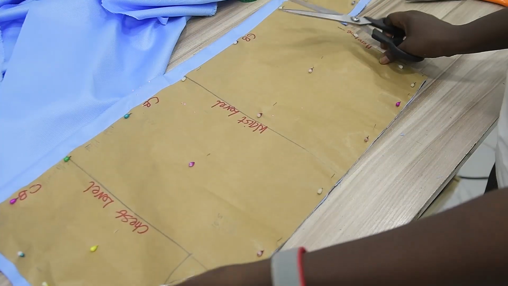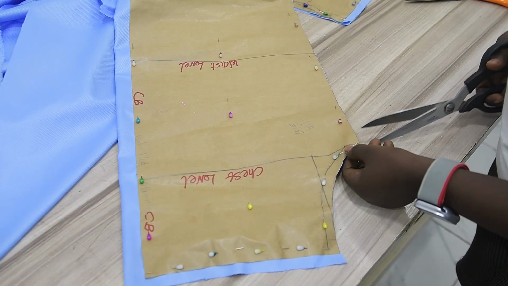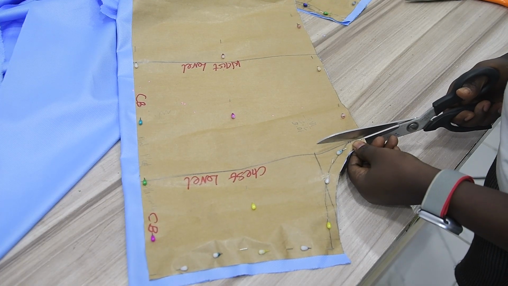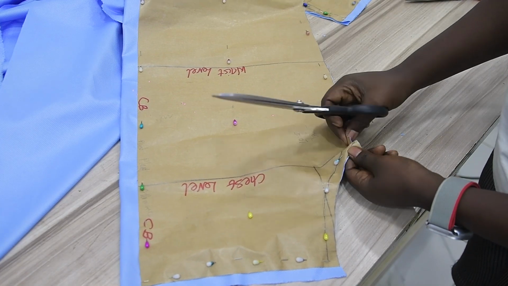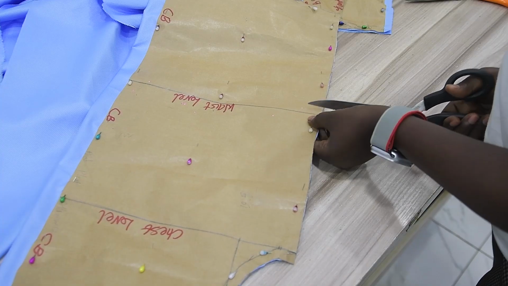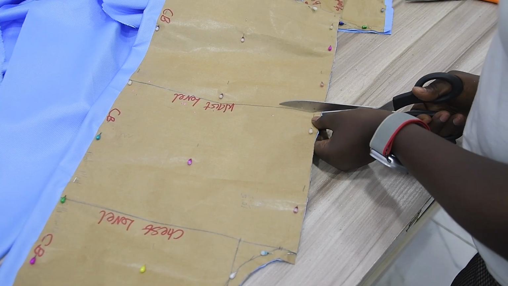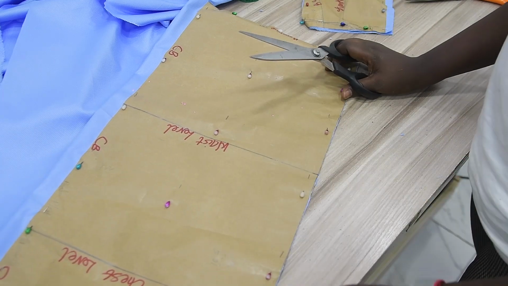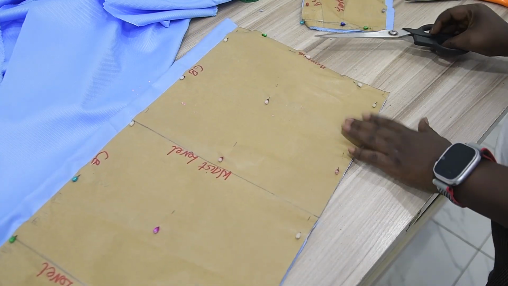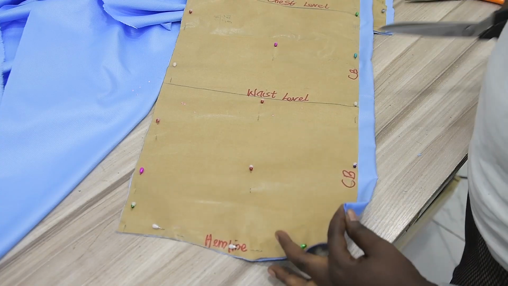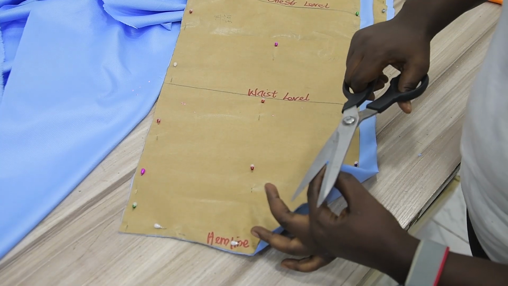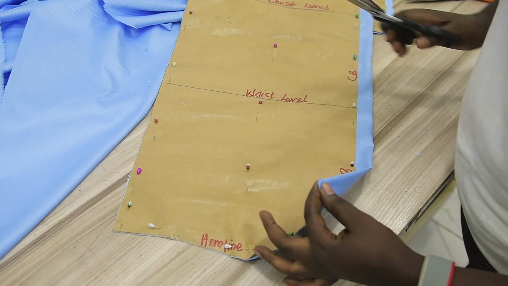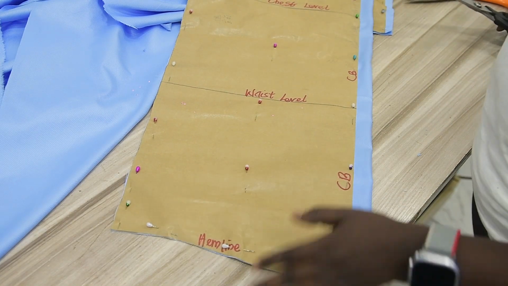Okay, then the chest level, I will cut this a little. With this, I will know where the chest level is after separating my pattern from my fabric, so that when I'm joining the front and the back panels together, I will make sure each point aligns properly. So the chest level and the waist. Then the lower part of the pleat, I will put a notch there as well, so that when I'm ironing this out, I will know where the center falls.